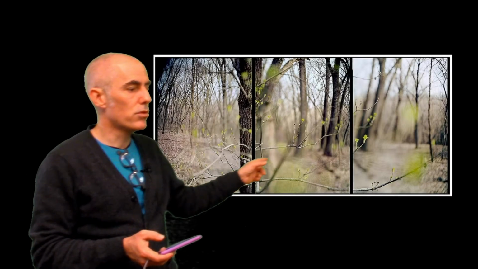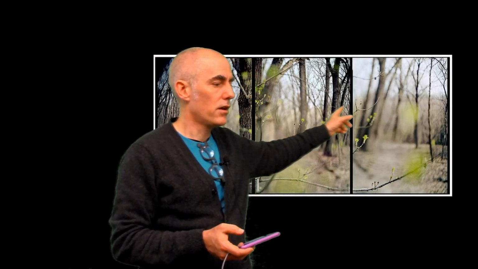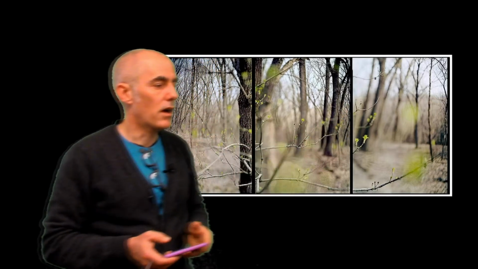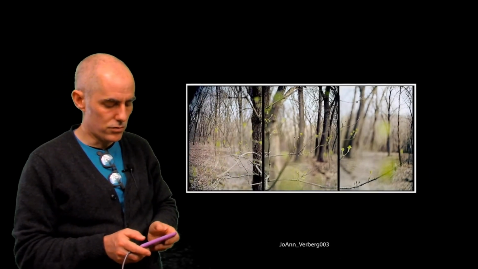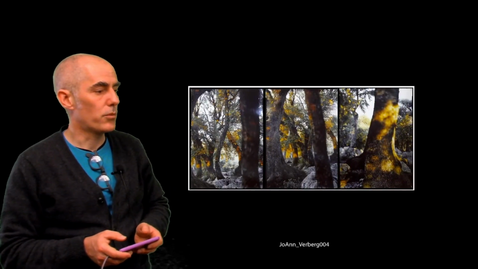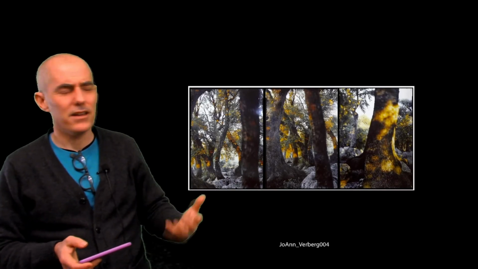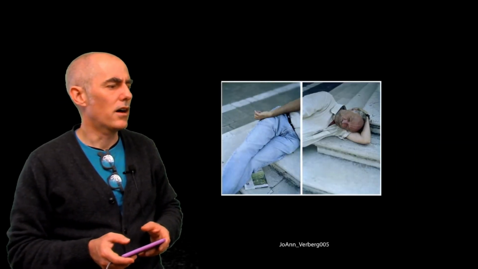You have that branch coming through there. But here that background is very soft. Here that's sharp, right? So this in and out of where the plane of focus is, is sort of unusual. Some more things, more trees. It's all landscapey stuff, right?